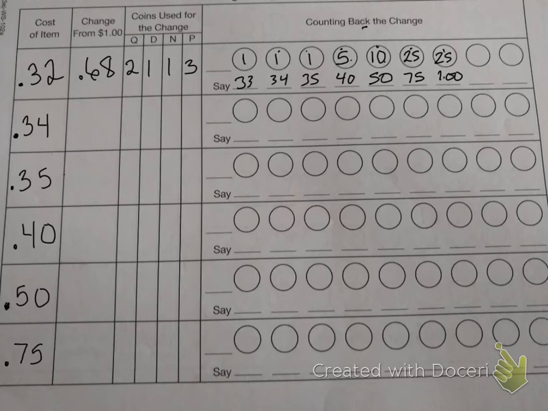So I'm starting with 34 cents. So I'm going to go to 35. Okay, and I'm going to count by 5, so that's going to be 40. And I'll count by 10s to 50. And then again I can count by 25s.